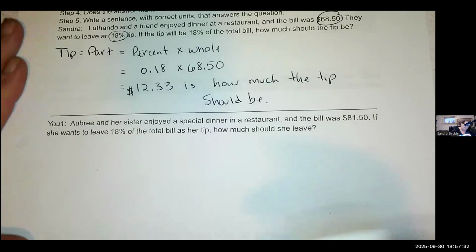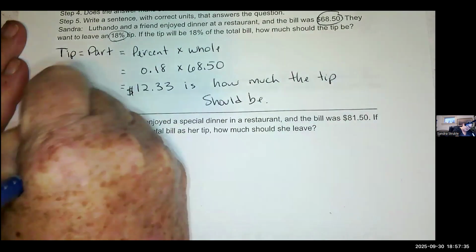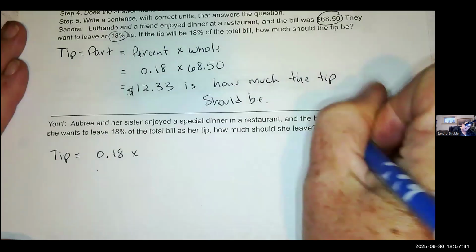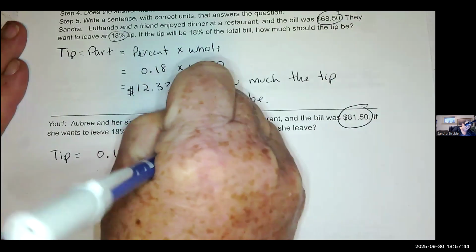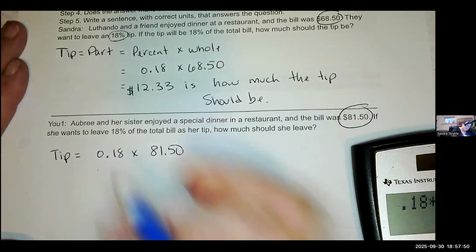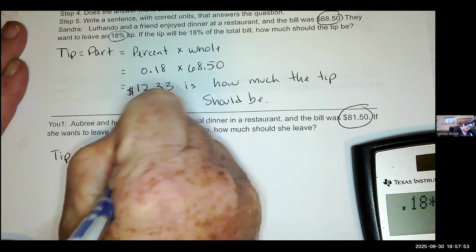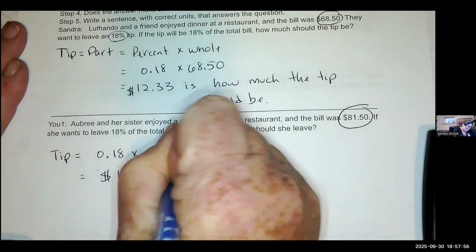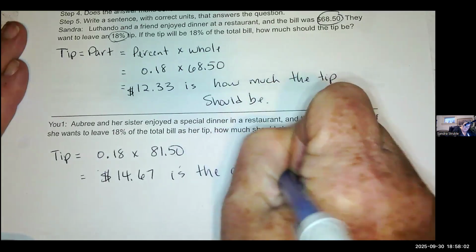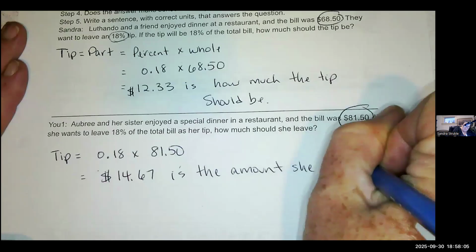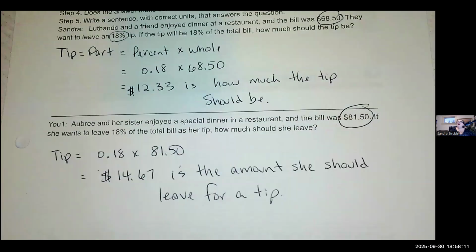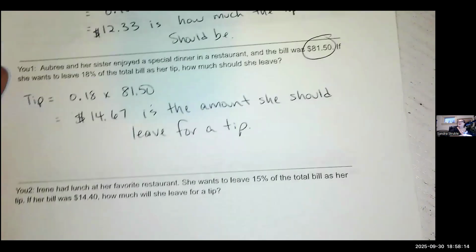Okay, let's continue. So the tip is going to be the percent in decimal form, 0.18, times the entire bill, which is $81.50. We're just going to multiply those. 0.18 times 81.50 is $14.67. Don't forget your dollar sign. $14.67 is the amount she should leave for a tip. I expect you to write a different sentence. Make it your own, but that's mine.